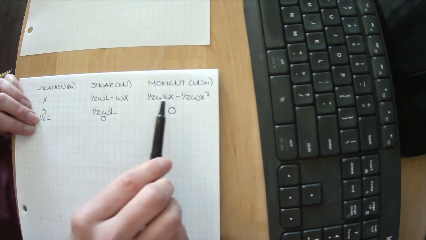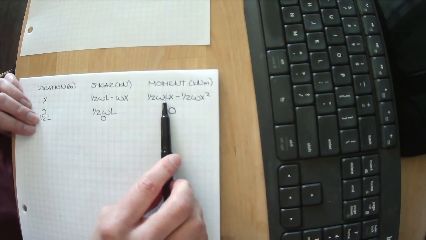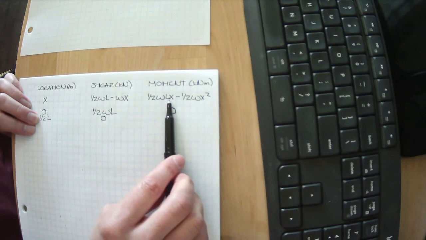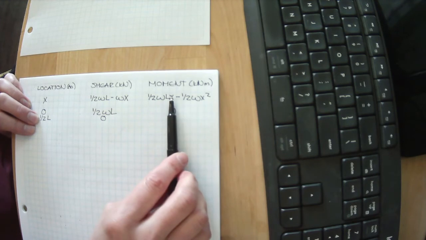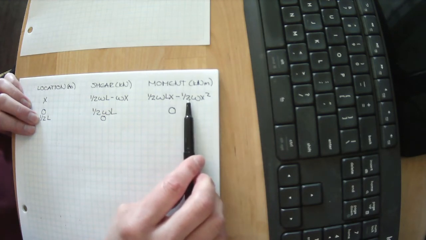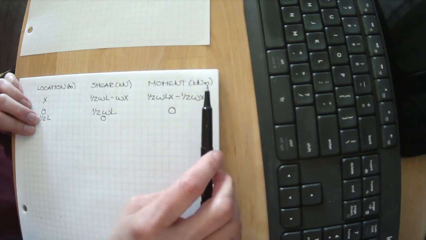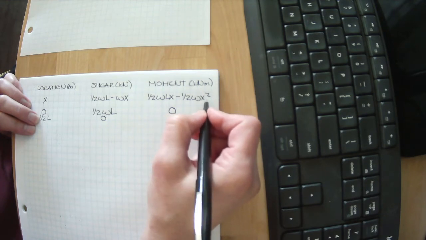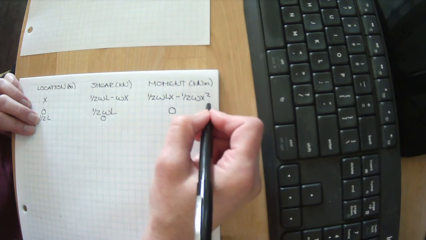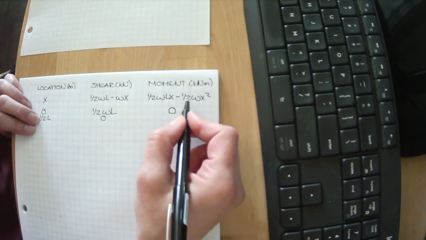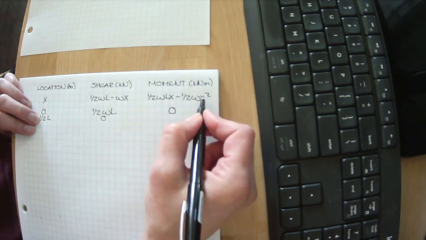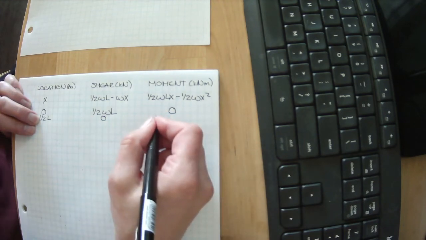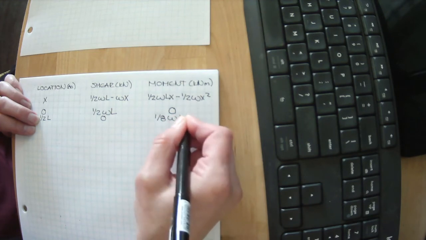Let's plug 1/2 L as x into this equation. 1/2 WL times 1/2 L, so 1/4 WL squared, minus 1/2 W times 1/2 L squared, which is 1/4 L squared, because this whole thing was in brackets, which gives us minus 1/8 WL squared. And 1/4 minus 1/8 gives us 1/8 WL squared.